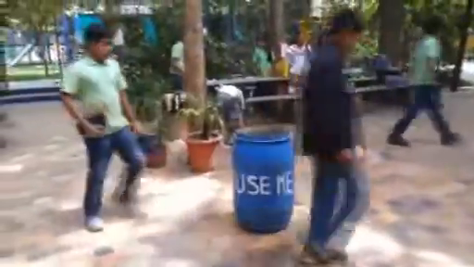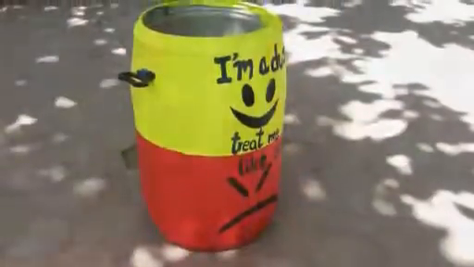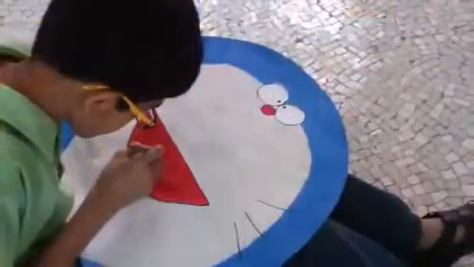We did a little prototyping in our school. First day we had a dustbin with just a tagline on it that was "Use Me." Some people noticed the dustbin, some people did not. But on the second day, where we had actually designed the dustbin, like for Key Stage 1, we had made a small dustbin with a Doraemon face on it, so the kids get attracted to that dustbin.